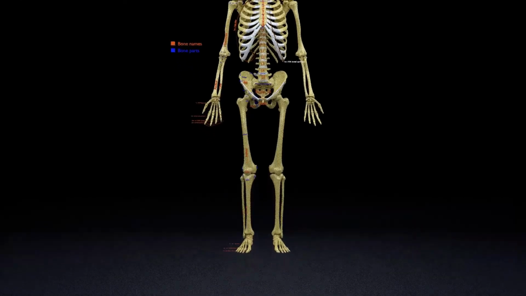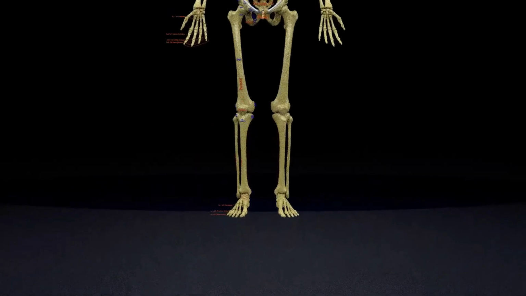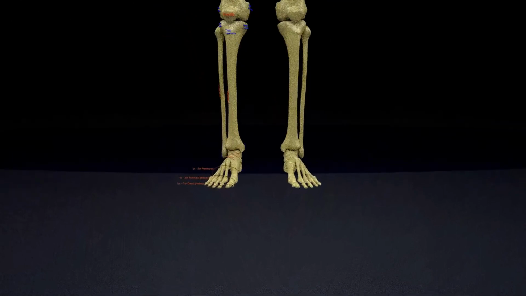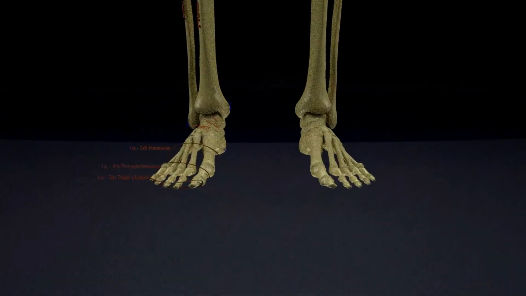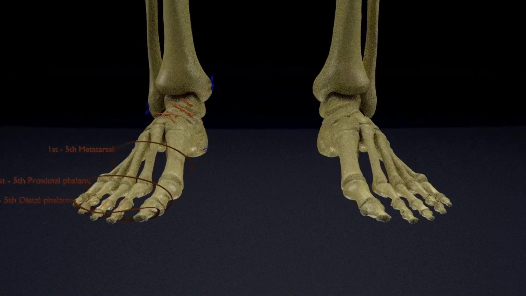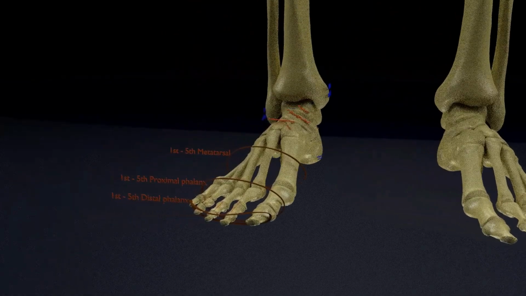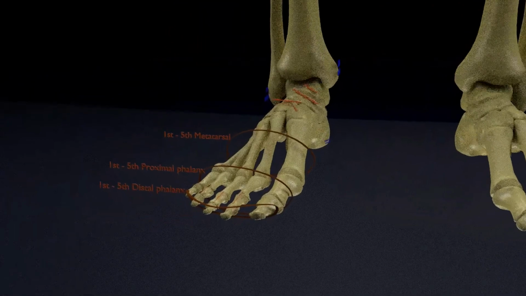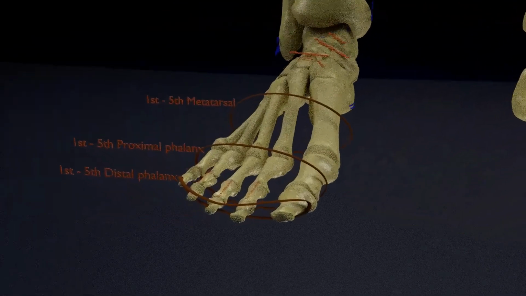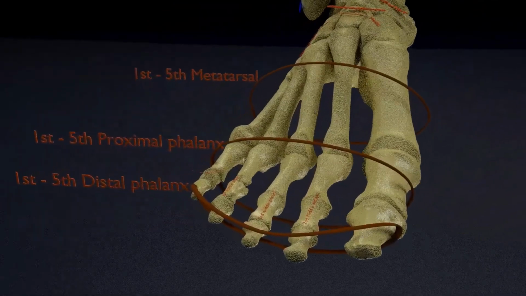In this part, you will see the bones of the lower limb that includes the phalanges, tarsals, tibia, fibula, patella and femur. So viewers, I will begin this video with the bones of foot. Let us start with the phalanges.